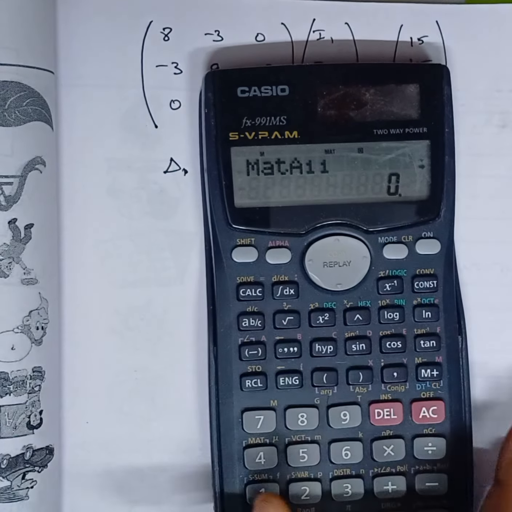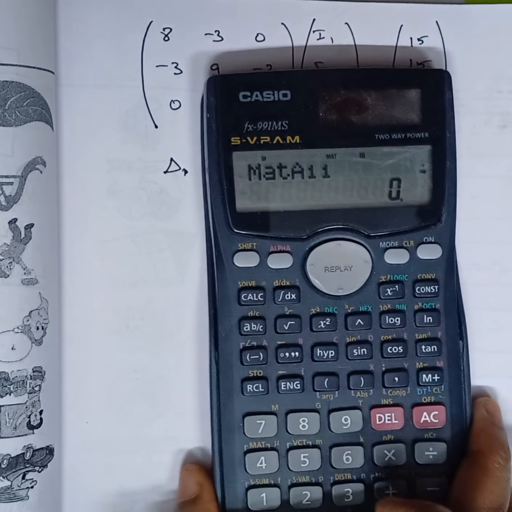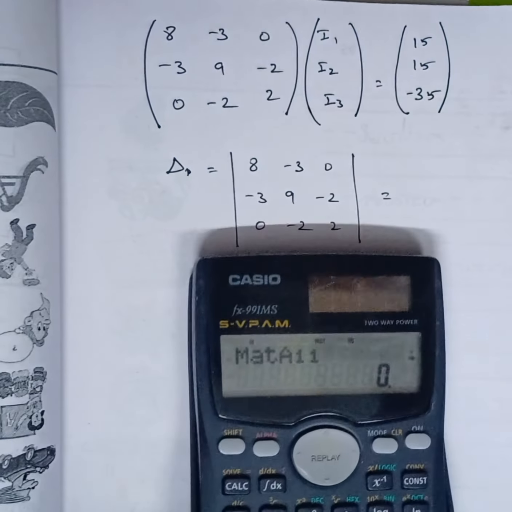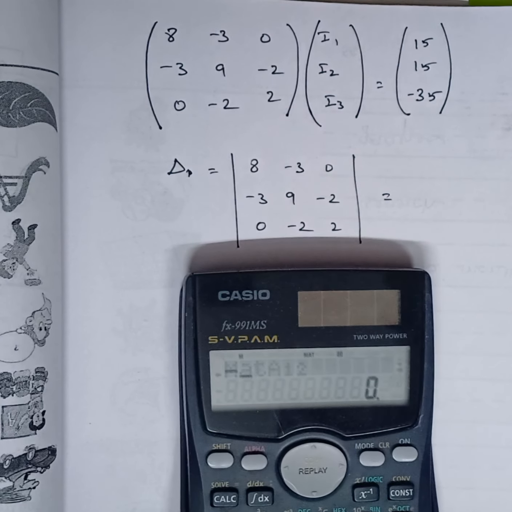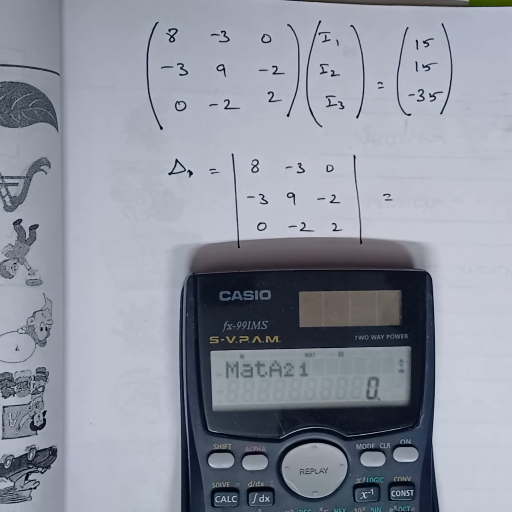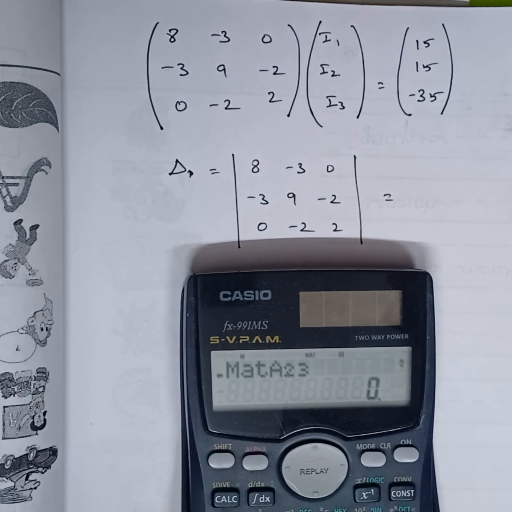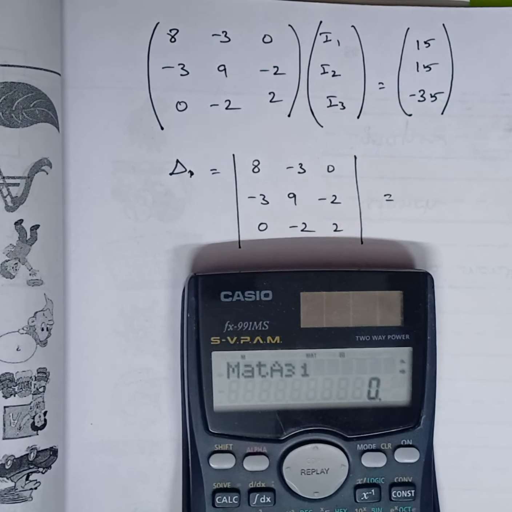Now just enter the elements from A11 to A33. It is 8, minus 3, 0, minus 3, 9, minus 2, 0, minus 2, 2.